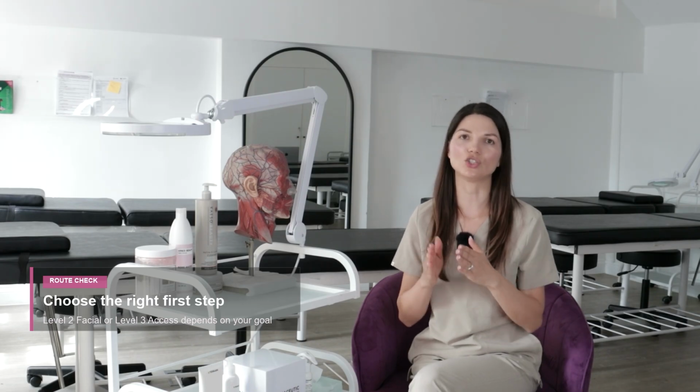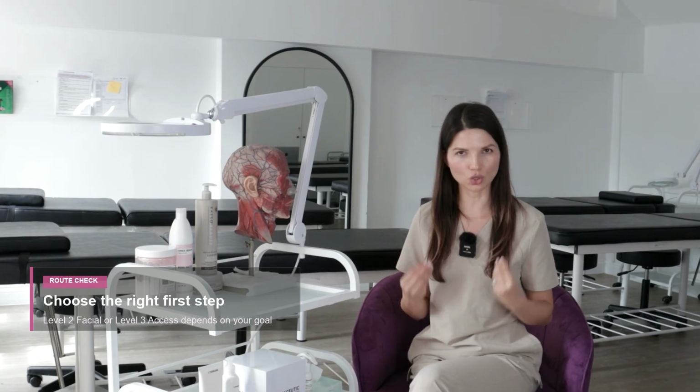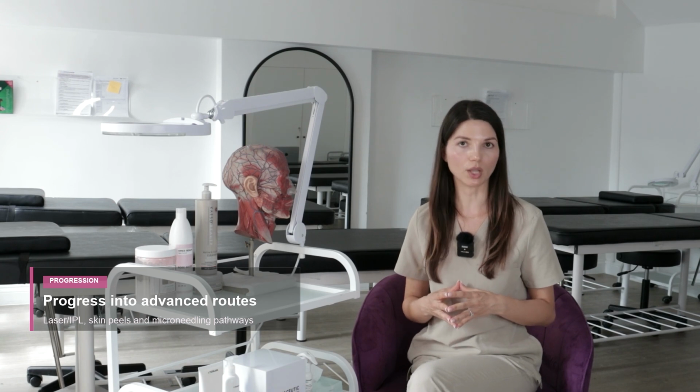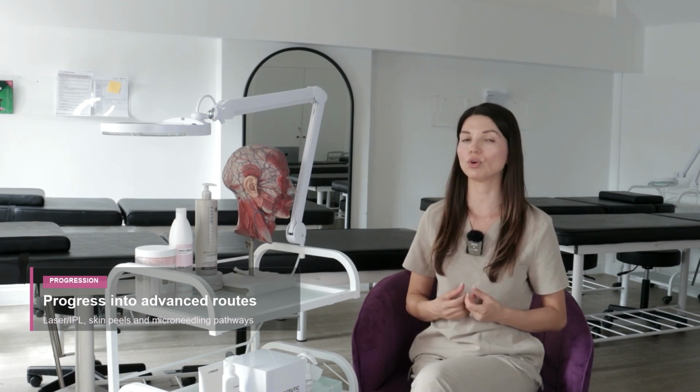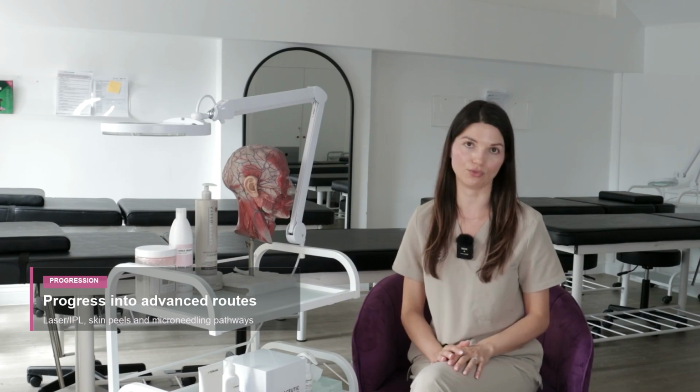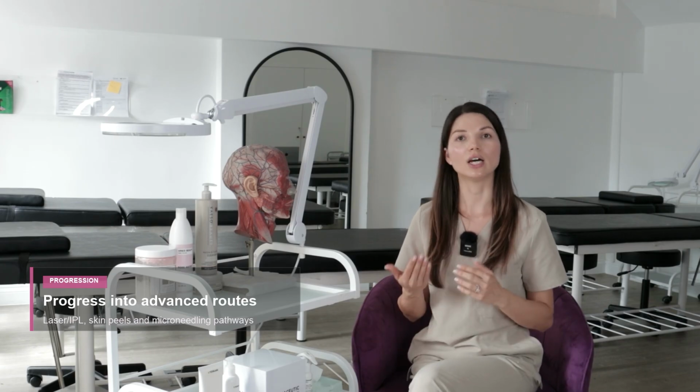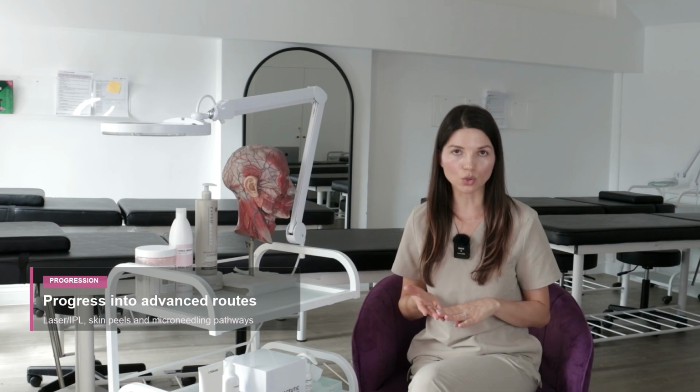But if your long-term goal is moving into aesthetics and this is your route, the level 3 Access to Aesthetics course is absolutely a great pathway, a very strong foundation course for you to start with. It's probably the strongest one that you can do, and that will help you gain this confidence and knowledge moving forward with any other treatments in the future, whether this is laser, advanced chemical peels, advanced microneedling, mesotherapy, and potentially injectables, level 6 and 7.